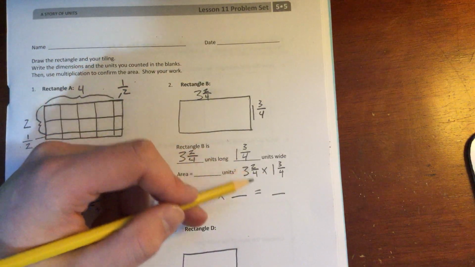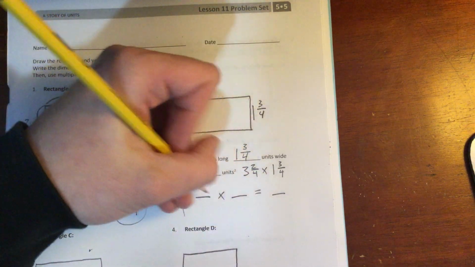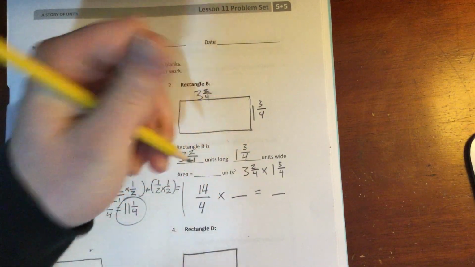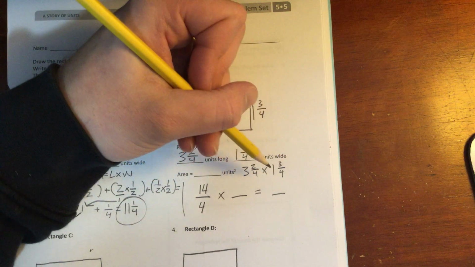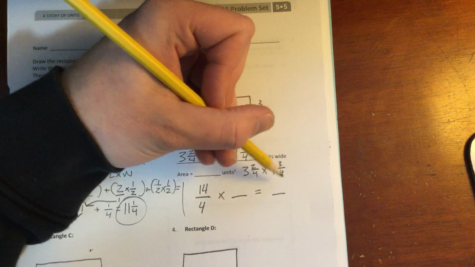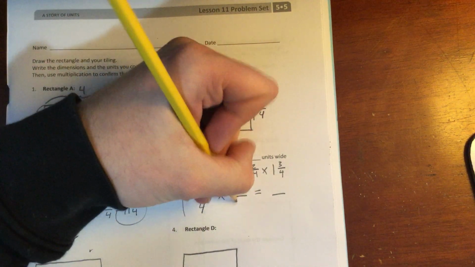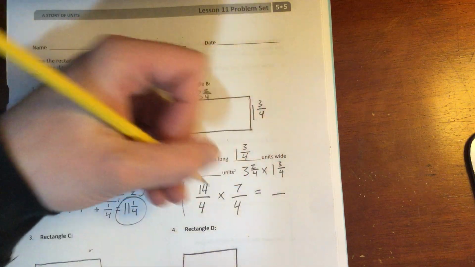I know that 3 times 4 will give me 12, plus an extra 2/4 is going to give me 14/4. Going to do the same thing over here with this 1 3/4. I know that 1 times 4 gives me 4, plus that extra 3/4 is going to give me 7/4. And now all I have to do is simply multiply across.